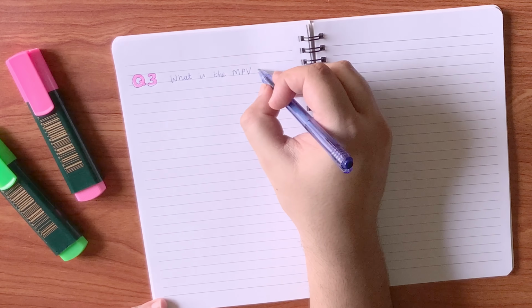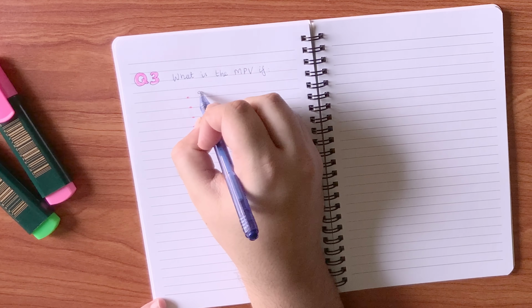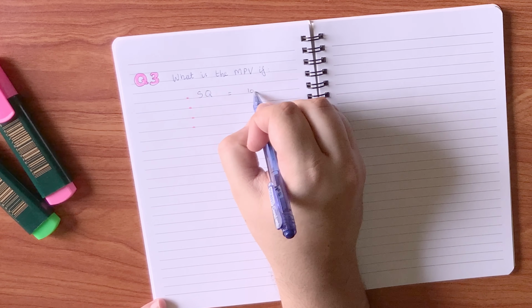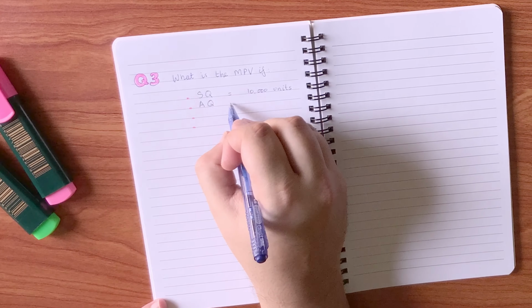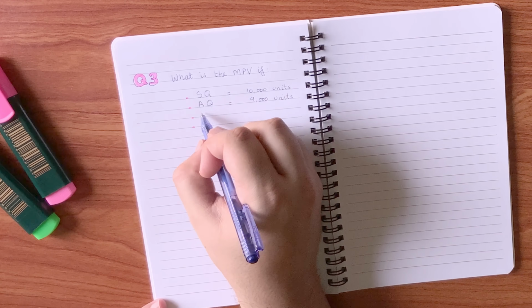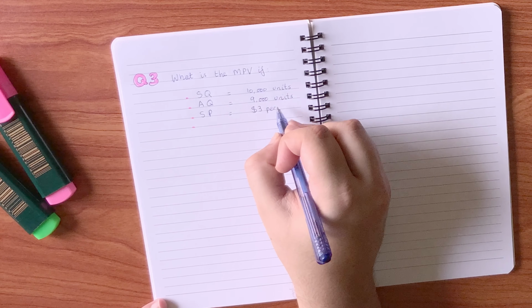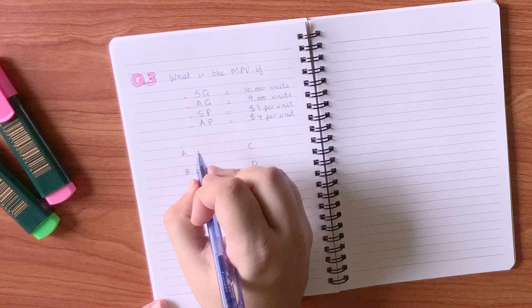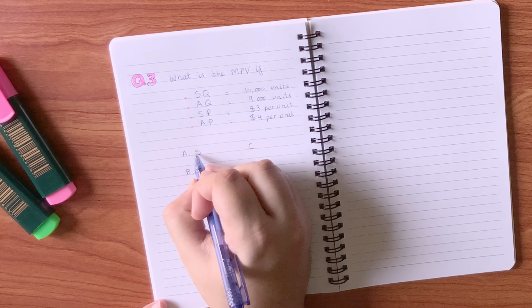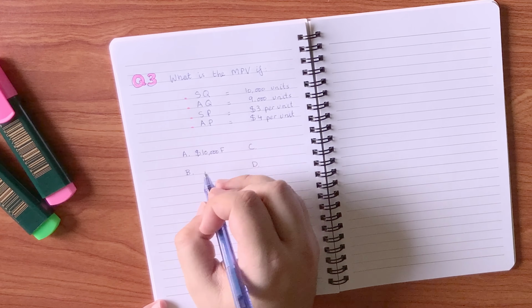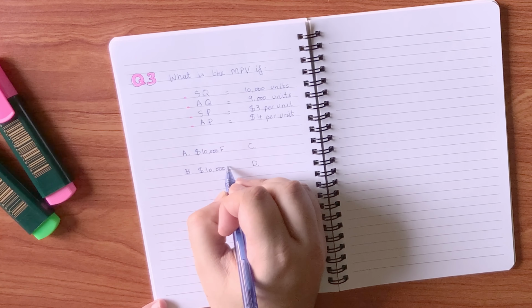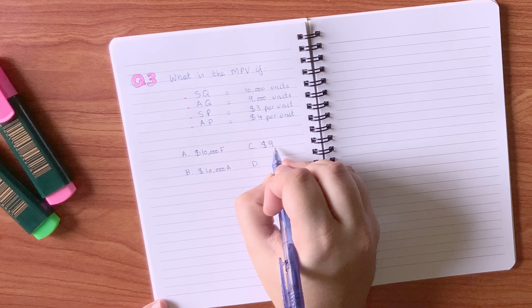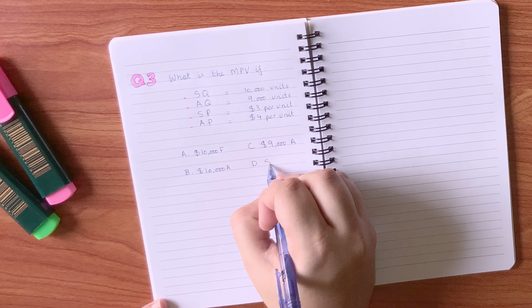Okay, moving on to question 3. What is the material price variance for the following data? We have standard quantity of 10,000 units, actual quantity of 9,000 units, standard price $3 per unit, and actual price of $4 per unit. So we have four options: $10,000 favorable, $10,000 adverse, $9,000 favorable, and $9,000 adverse.